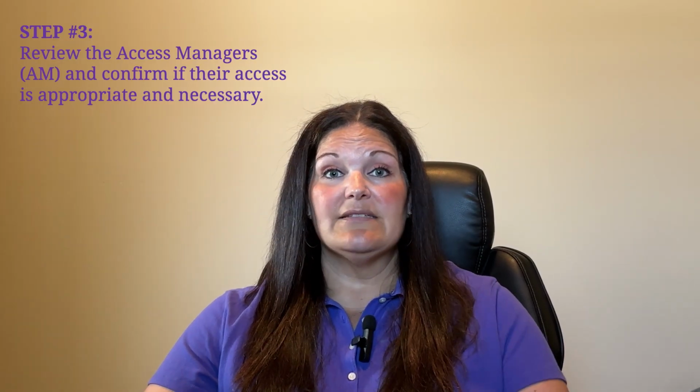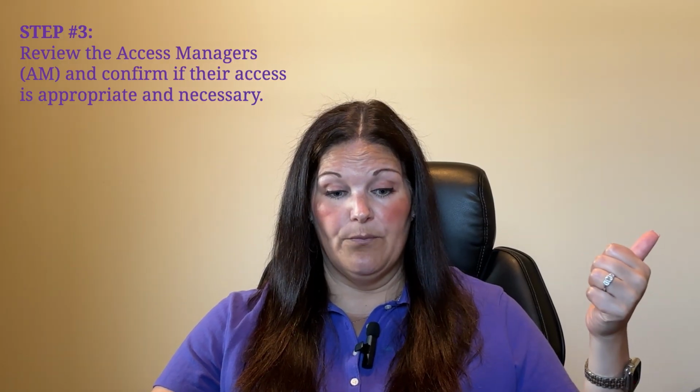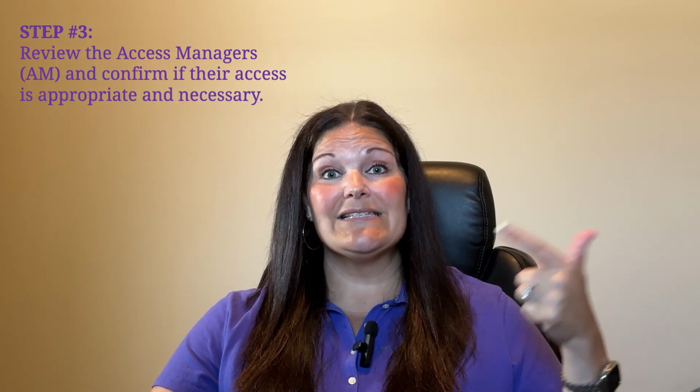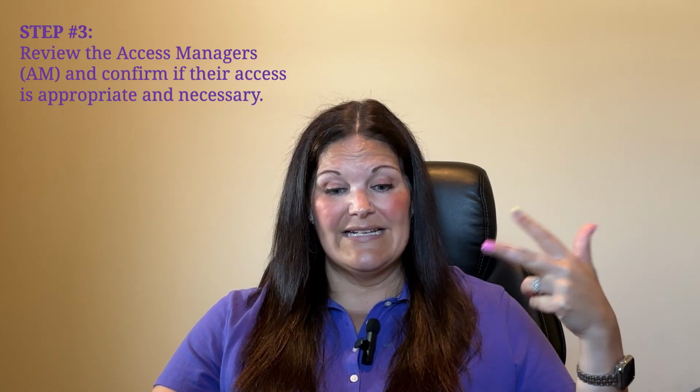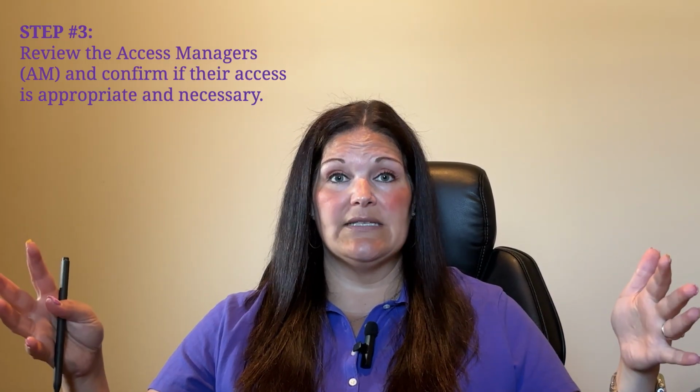So for all your access managers, again, you want to make sure that they're still employed with the group, that their job responsibilities still require access and this level of access and permissions, and that there are not excessive numbers of access managers. You don't want to grant everyone as an access manager because that can create a lot more compliance issues and confusion and errors to be made. So you want to limit the amount of people who are access managers on the account.